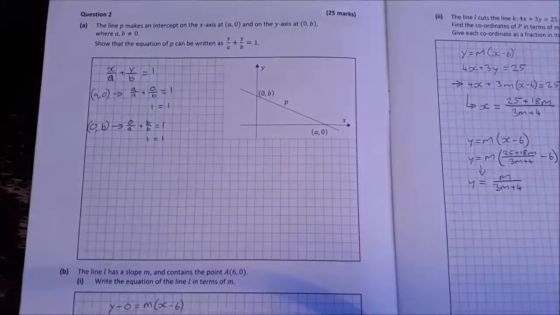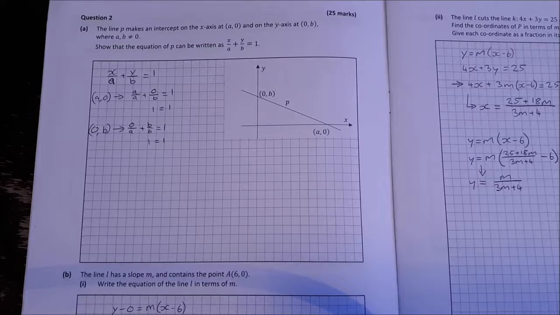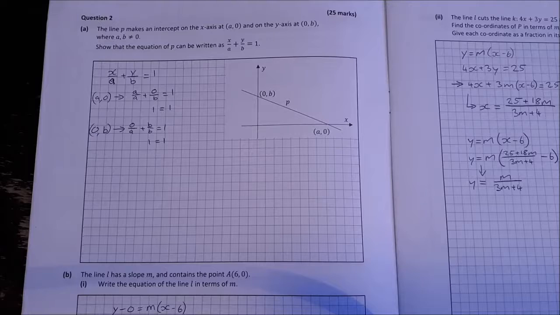Part 2 then, coordinate geometry. The line P makes an intercept on the x-axis at (a, 0) and on the y-axis at (0, b), where a and b are not equal to 0. Show that the equation can be written as x over a plus y over b equal to 1.